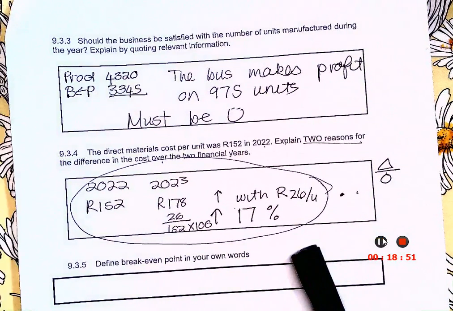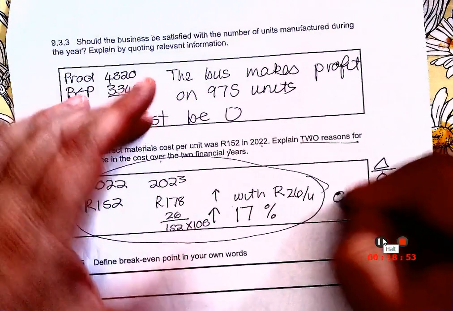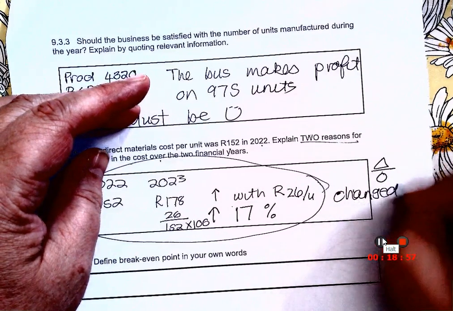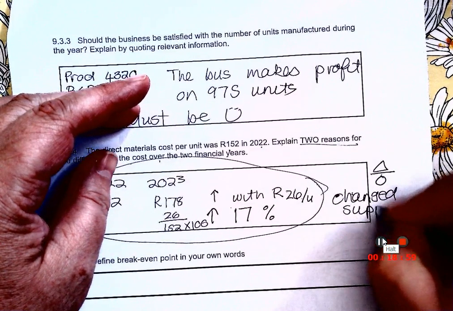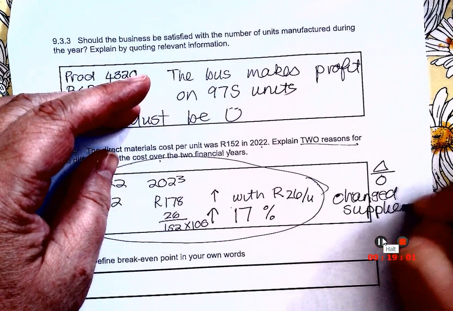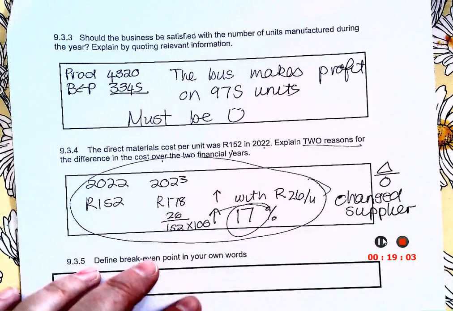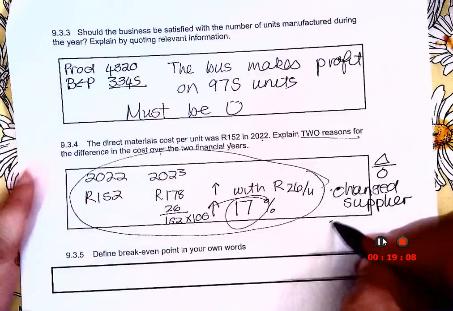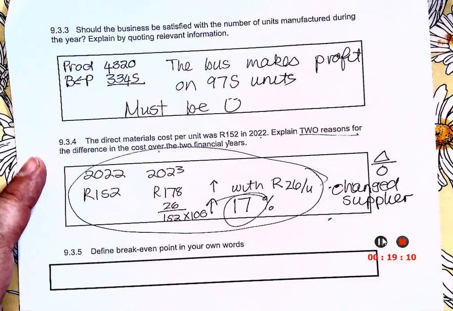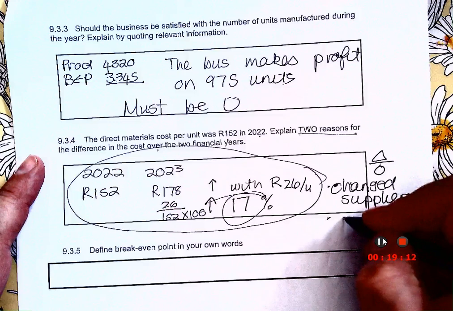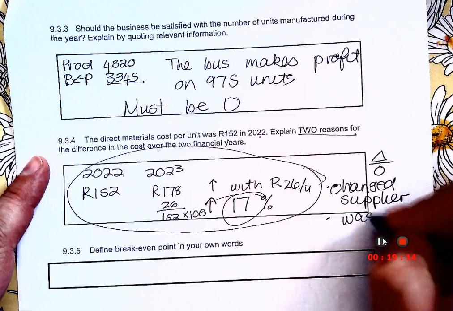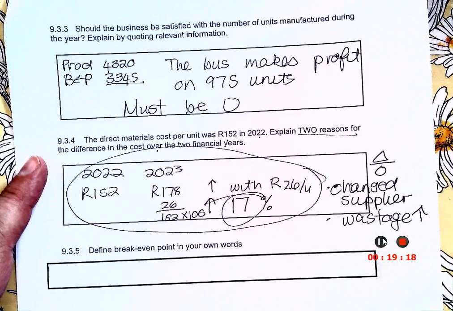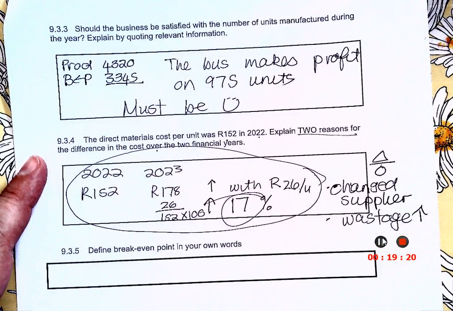Supplier. You changed supplier to a cheaper supplier, to a more expensive supplier. Because can you see, you can't say it's because of inflation, because it's way more than inflation. What's the other one that I always said? Wastage. There was more wastage. Okay, don't you dare have this wrong in a test.